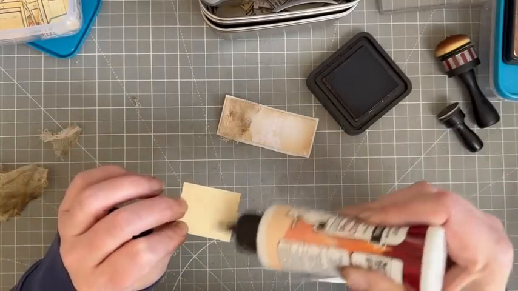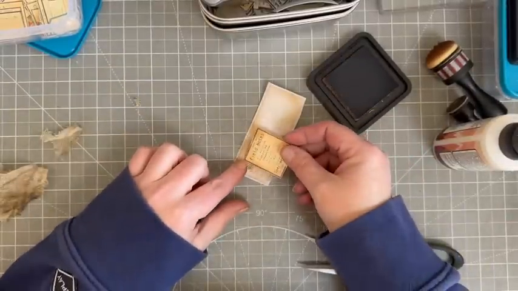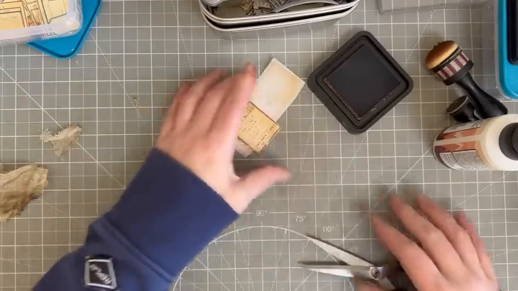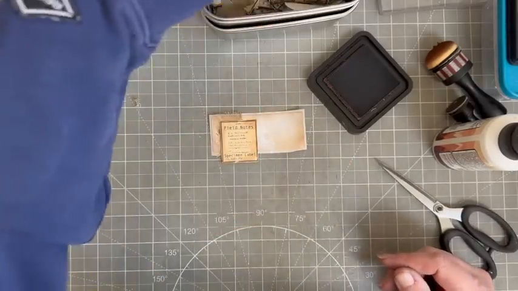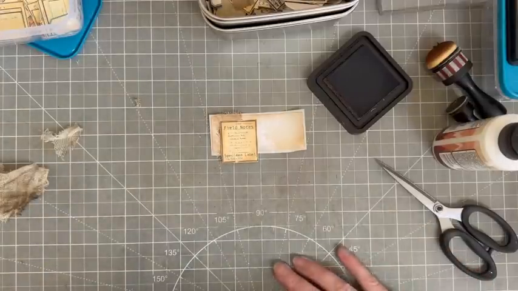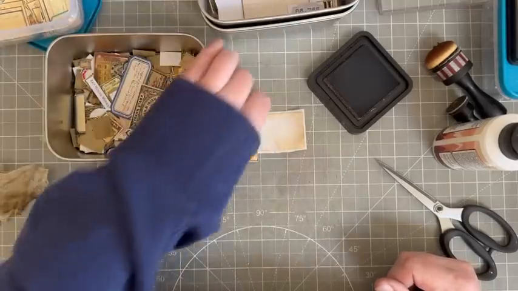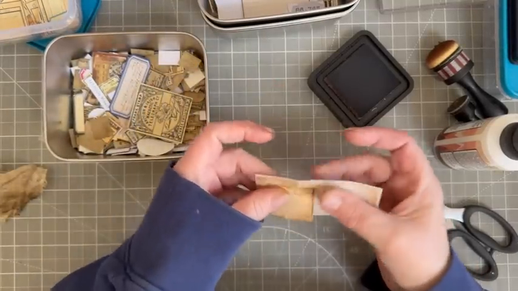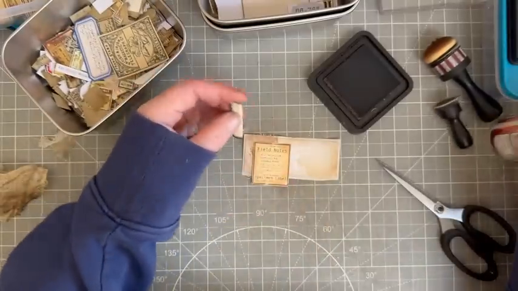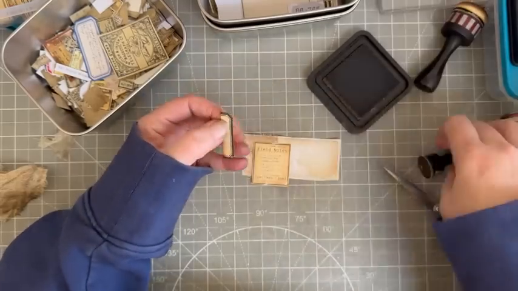And then I want this hanging off the bottom, so I'm not putting glue all the way down. Just going to put that there. And then have a look through our other pieces of ephemera. Sorry, the lid stayed on. And we have half a label here, so let's use that.